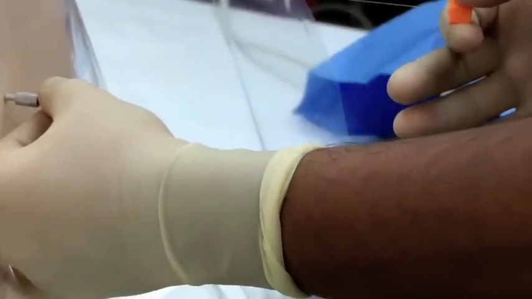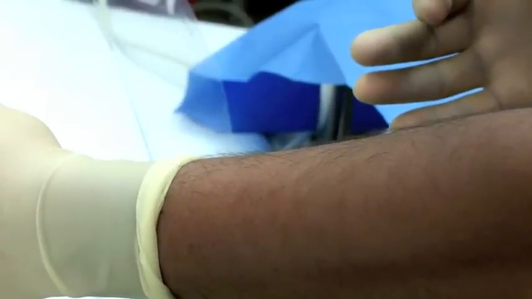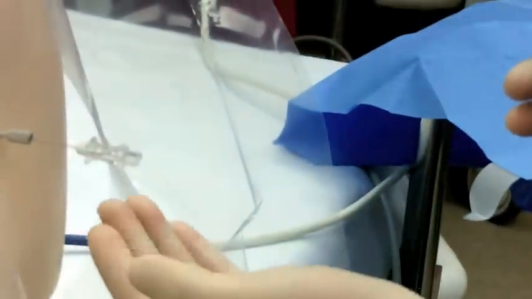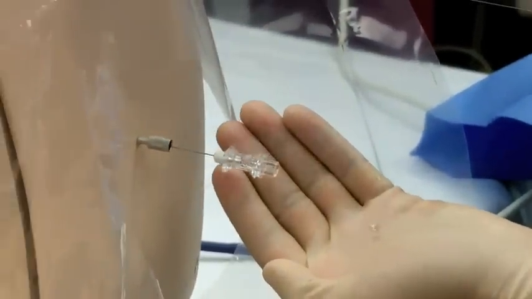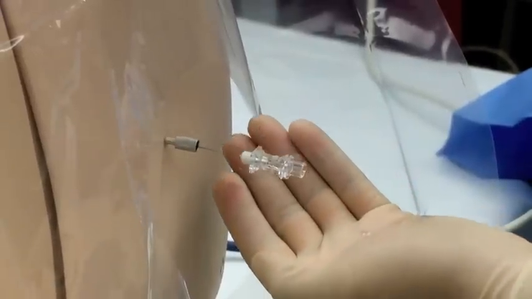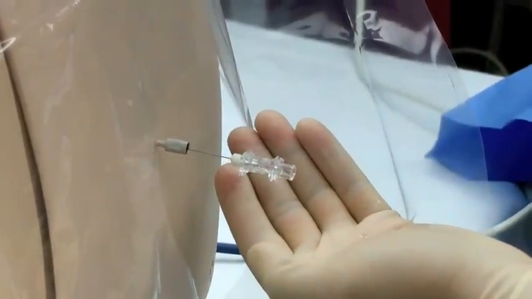And you confirm CSF flow by aspiration before and after injecting your anesthetic. You can see that there is some fluid coming back. It's difficult on the camera, but there is some CSF coming out. That's our confirmation that we are in the correct area.